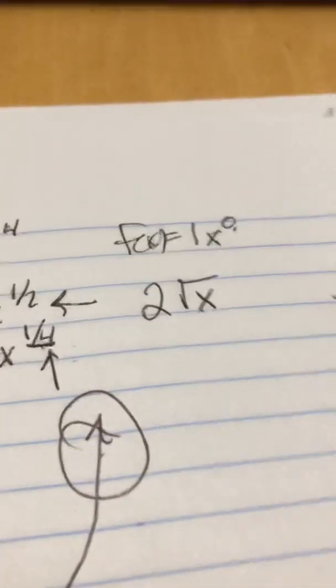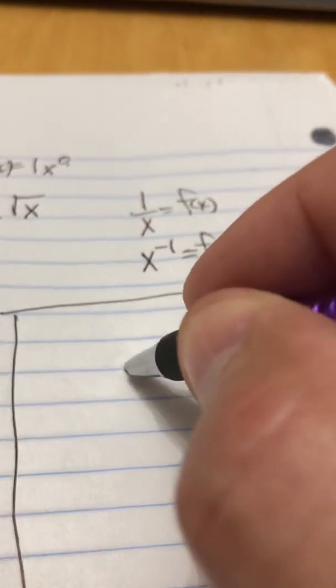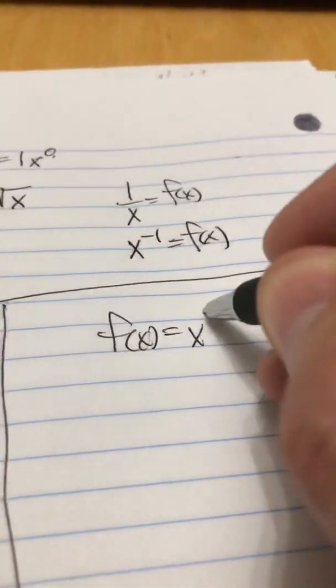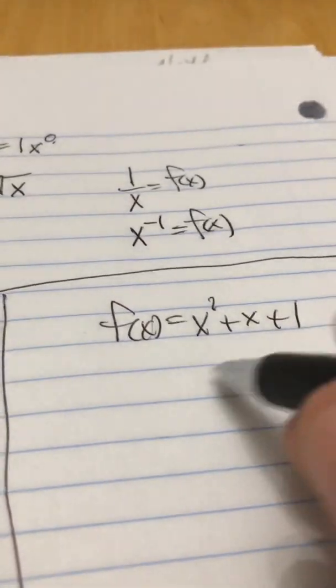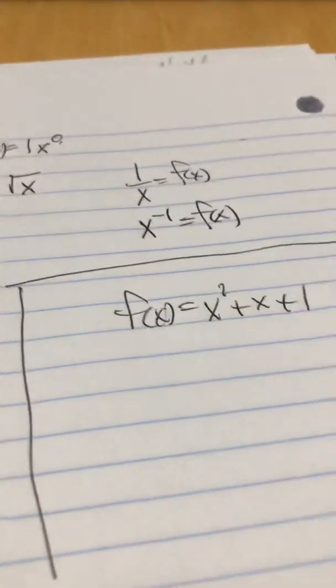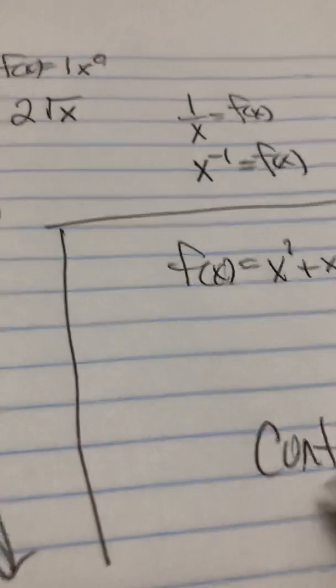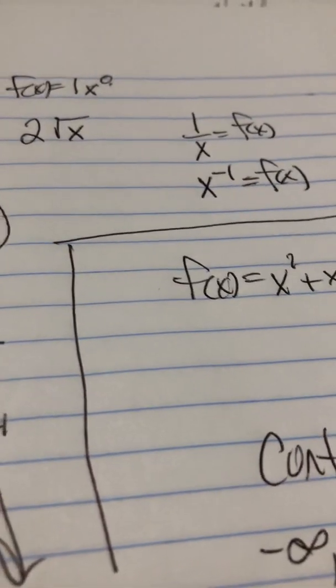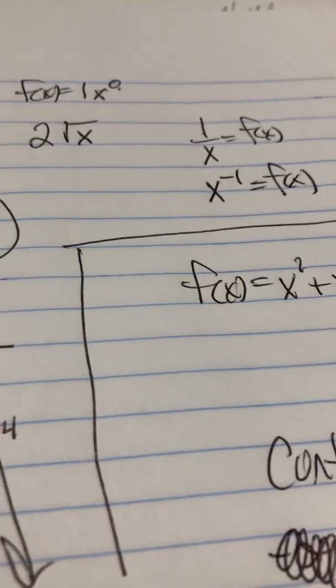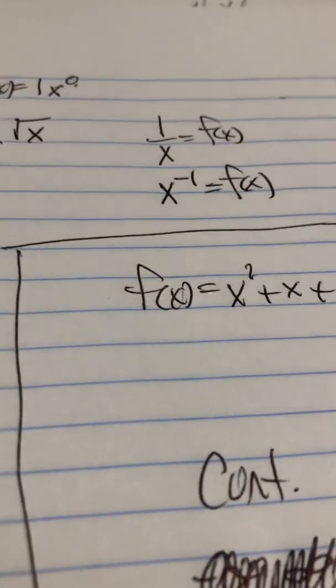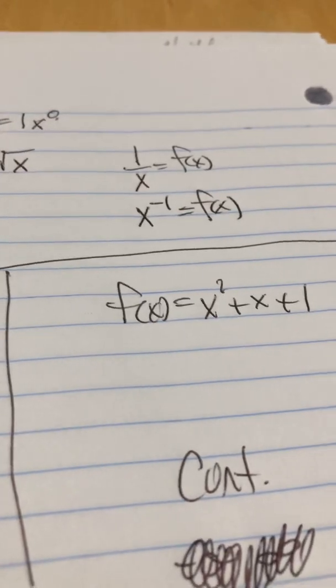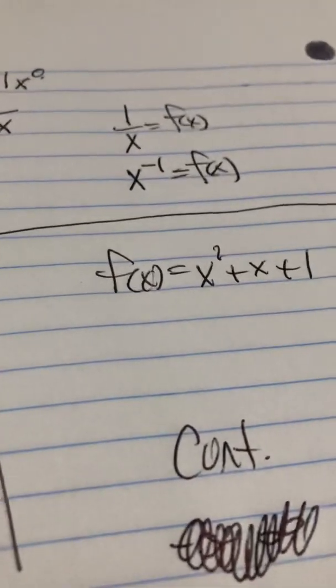A polynomial function is basically a couple power functions put together. So you have f of x is equal to x squared plus x plus 1. That's a polynomial. Now, some nice things about polynomials and power functions. They are continuous. If it's a polynomial function, its domain is negative infinity to infinity.